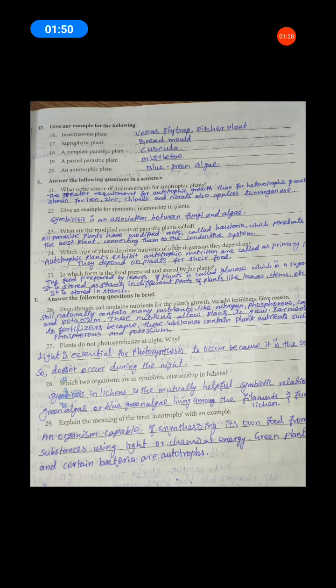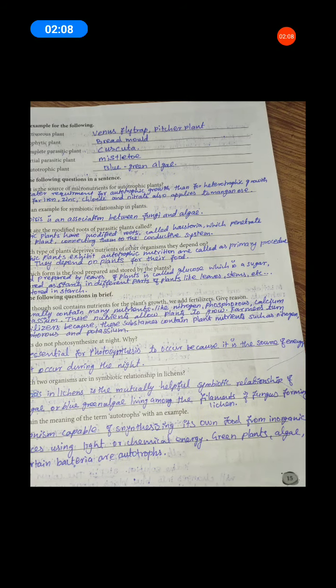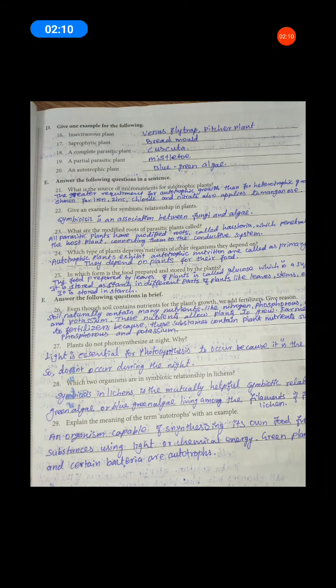Next, 24. Which type of plants deprives nutrients of other organisms they depend on? The answer is autotrophic plants exhibit autotrophic nutrition, also called primary producers. They depend on plants for their food.